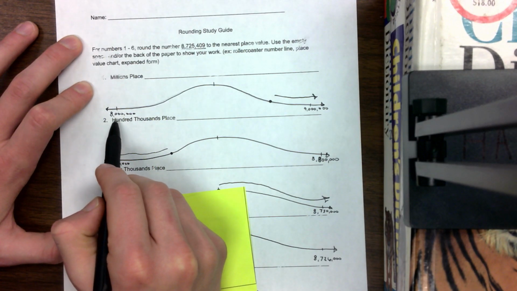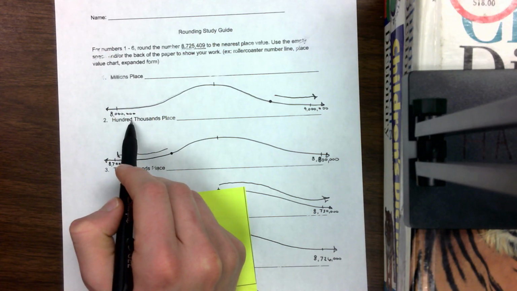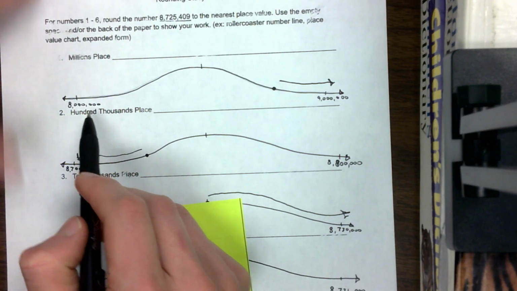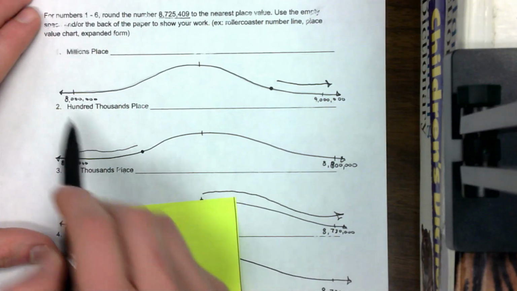8 in the millions place, so we start with 8 million. Let me zoom in, I know that's small. We start with 8 million. And if we count by millions, the very next million is 9 million. So this is 1 million in between here.